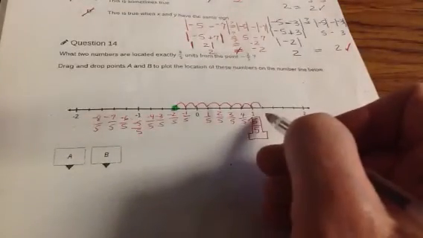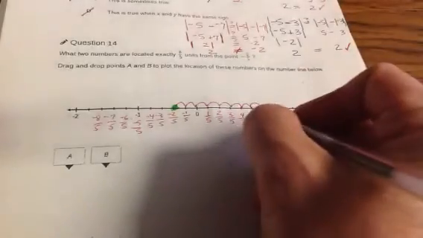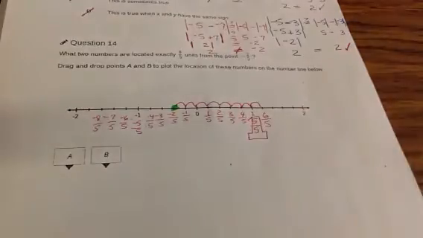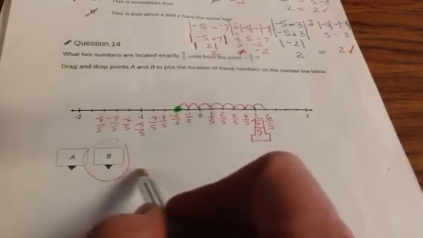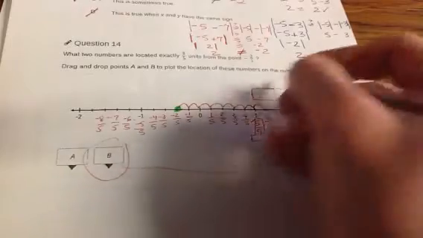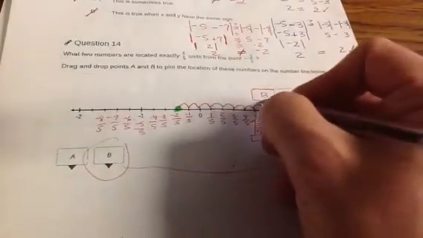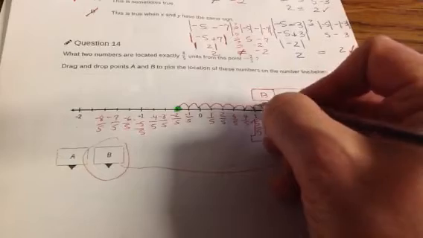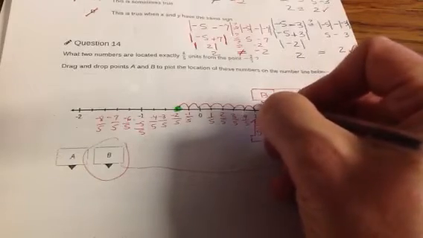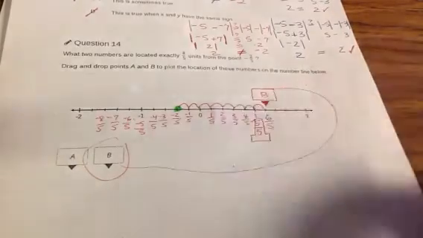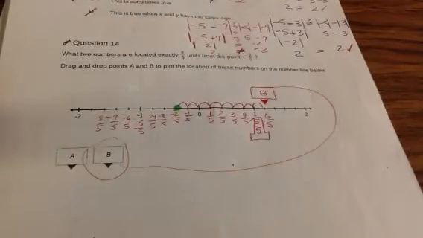Uh-oh, we don't have a number there. What would come after 5/5? 6/5. Cool. And they said we're going to slide and drag. So we're going to take this, click on it, drag it up to here, and it would land right like this. B is pointing right here at 6/5. Everybody understand how to drag and put that right like that? Yes. Okay, cool. Now we're going to go the other way.